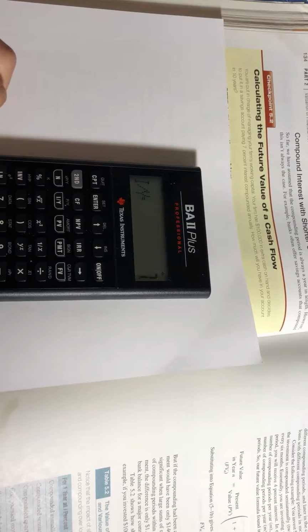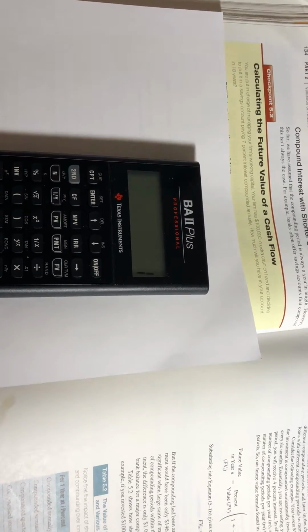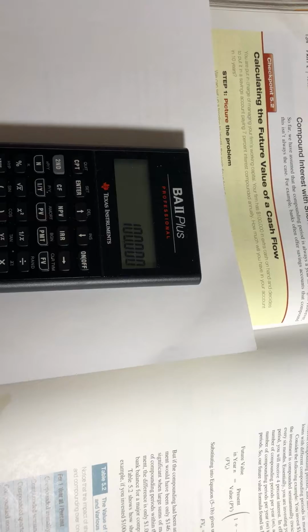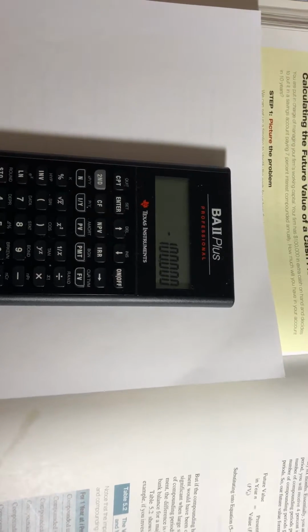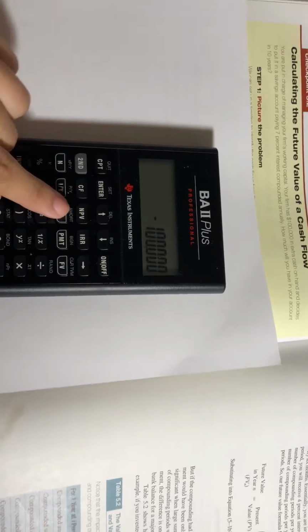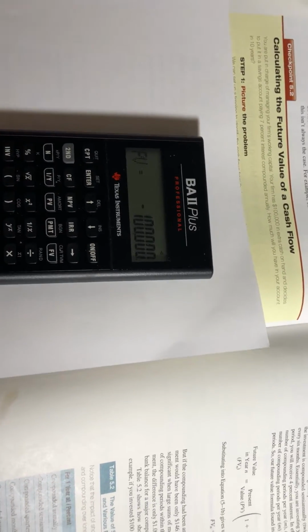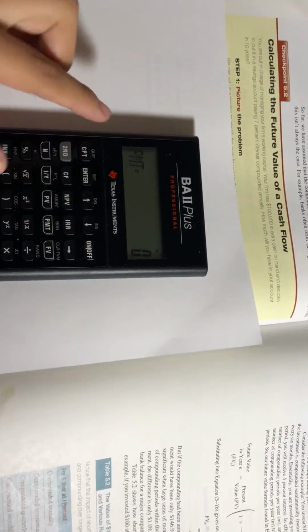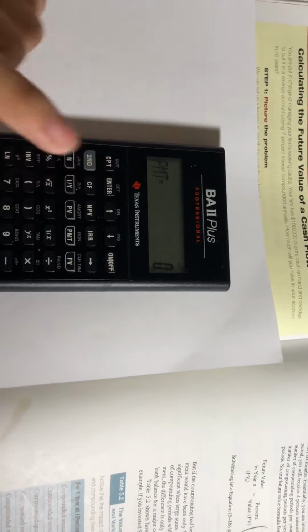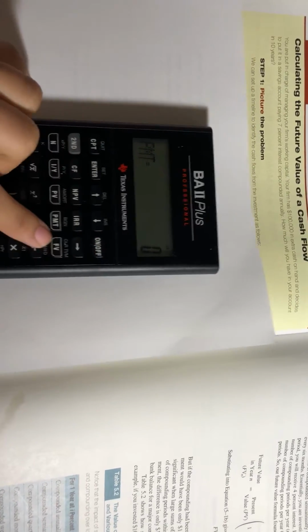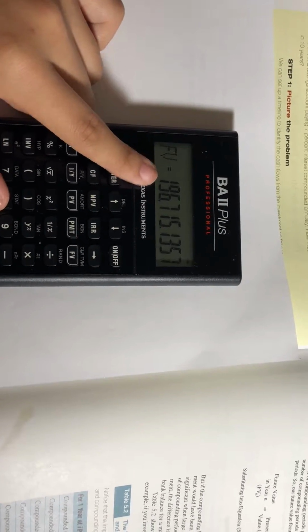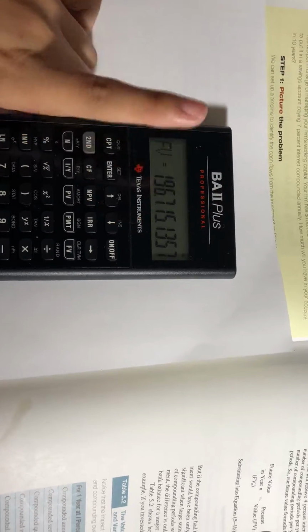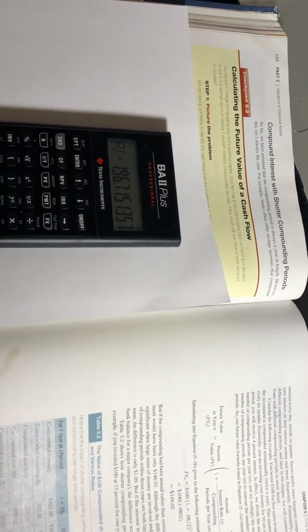Our present value is $100,000. We're going to make it a negative just to keep our cash flow straight and to not receive an error on the calculator. So that'll be our present value. And we have a payment of 0. So I'm going to select compute future value because that's what we're trying to solve. And we get our final answer, which is 196,715 and some cents. We round it off a little bit. So that is our answer for the first problem.